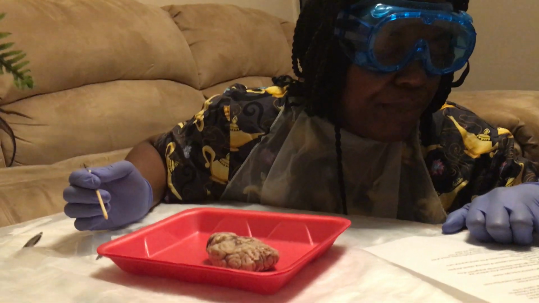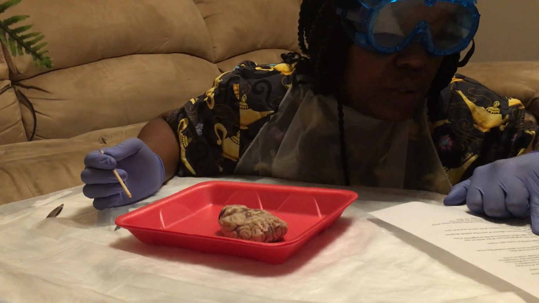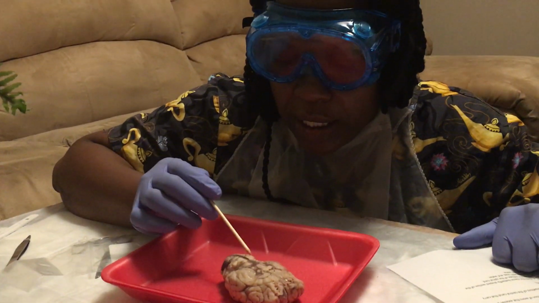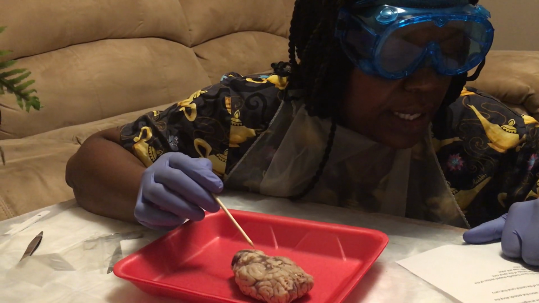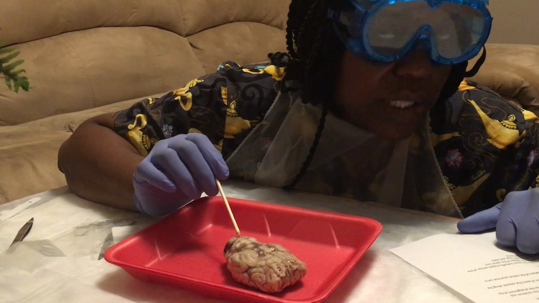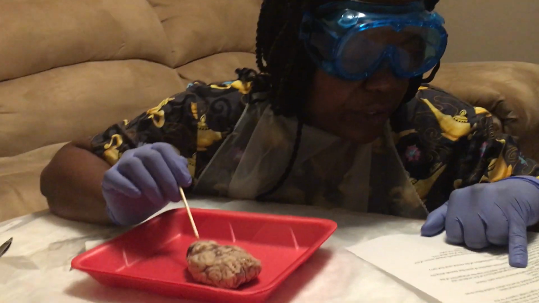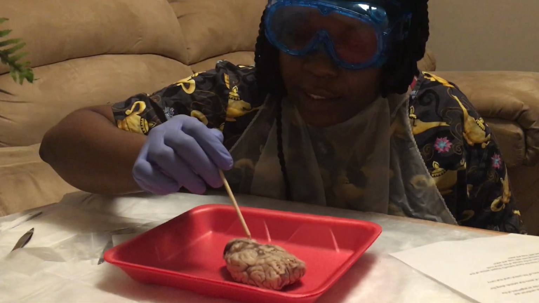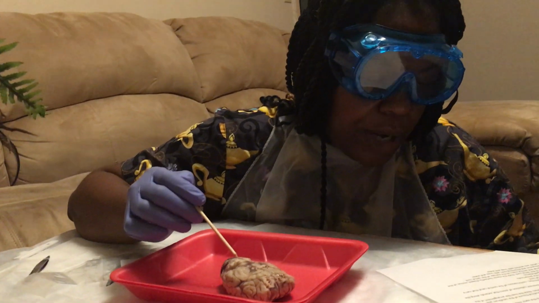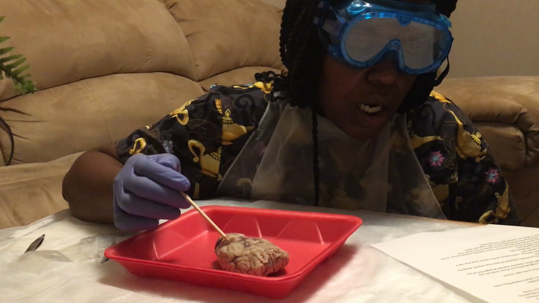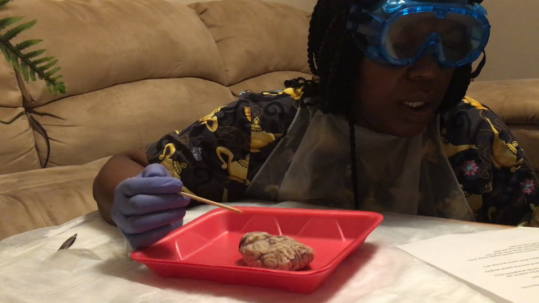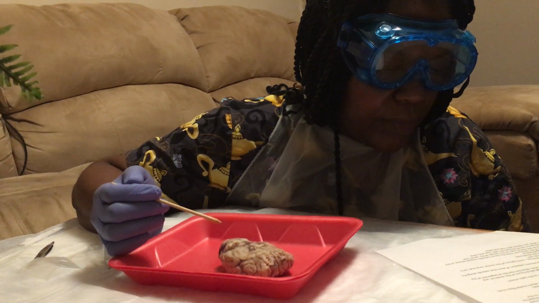Okay, locate the midbrain, the pons, and medulla oblongata. This is the midbrain. This is the pons, and then this is the medulla oblongata. So it's really like that. This part is the midbrain, and then after the midbrain is the pons, and then the medulla oblongata. Yeah. All right.